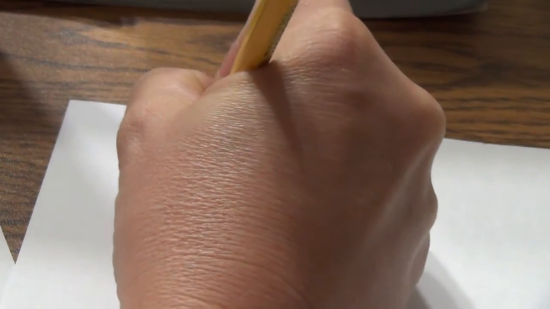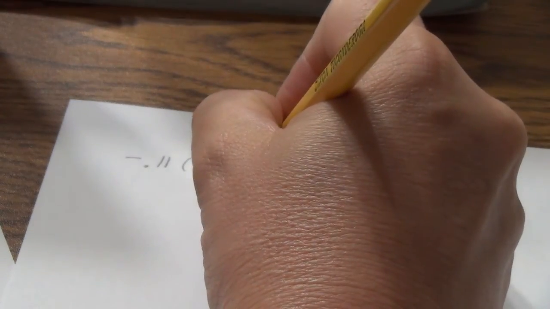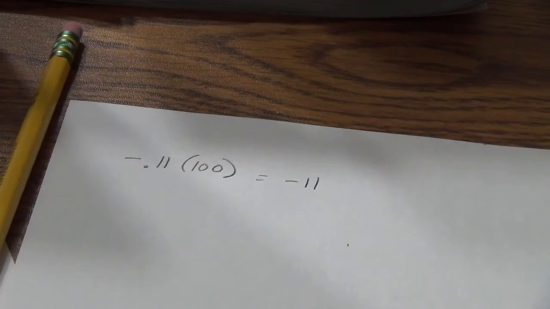So, we expect him to lose 11 cents on each bet. And so, losing money, we would have negative 11 cents. We're doing 100 bets. So 100 bets times negative 11 cents means we would expect him to lose $11 when we do that.